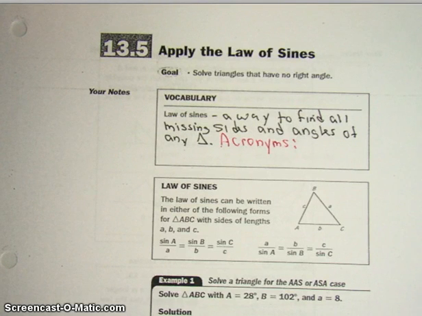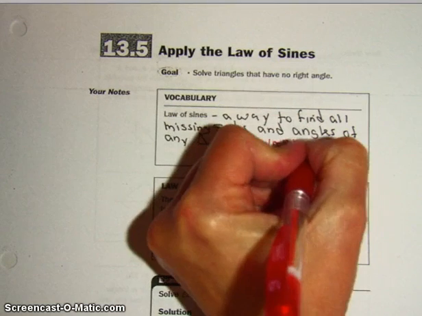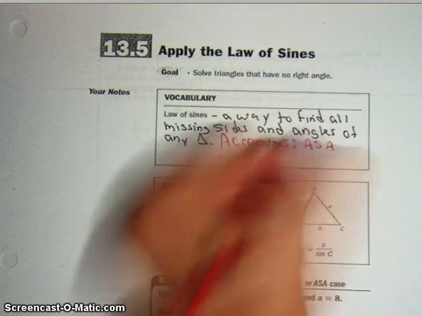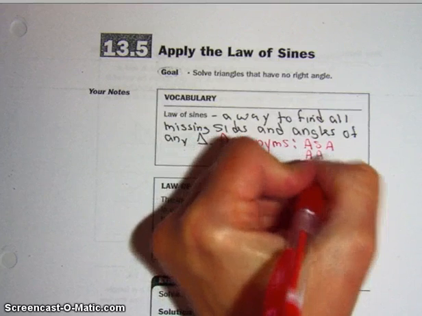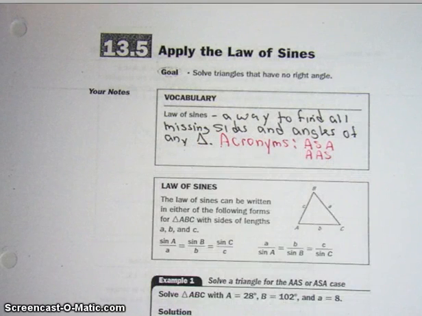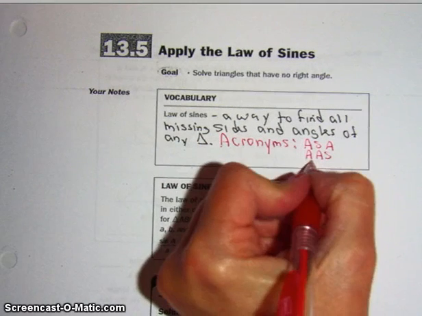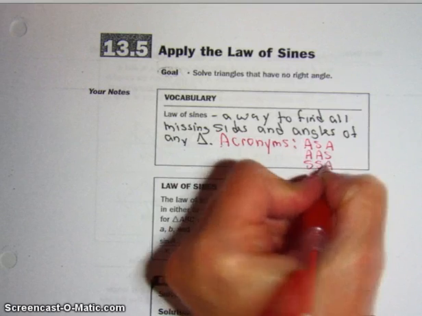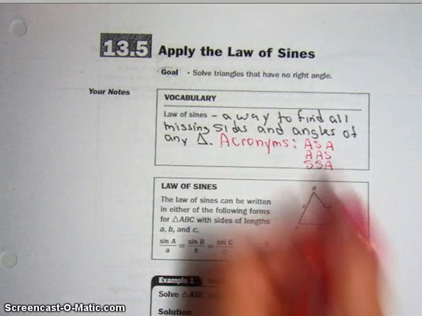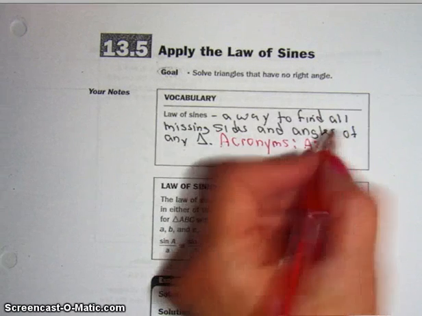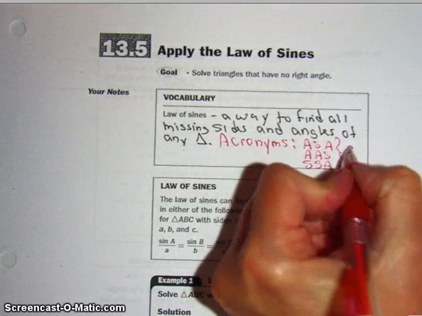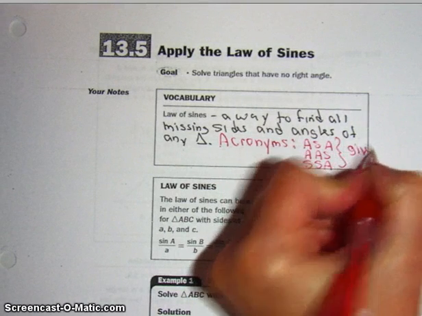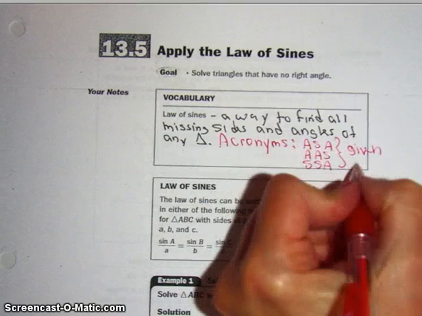For law of sines, here are the acronyms we're going to look for. We're going to look for angle, side, angle, angle, angle, side, and SSA. And not backwards, Miss Leah. So SSA. Okay? These don't mean that parts are congruent. This means the given info.